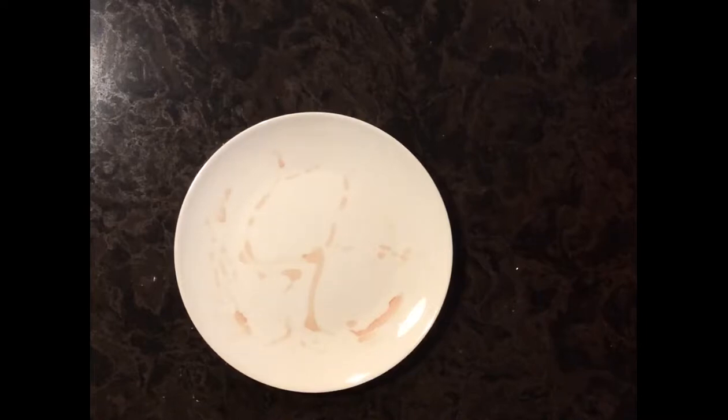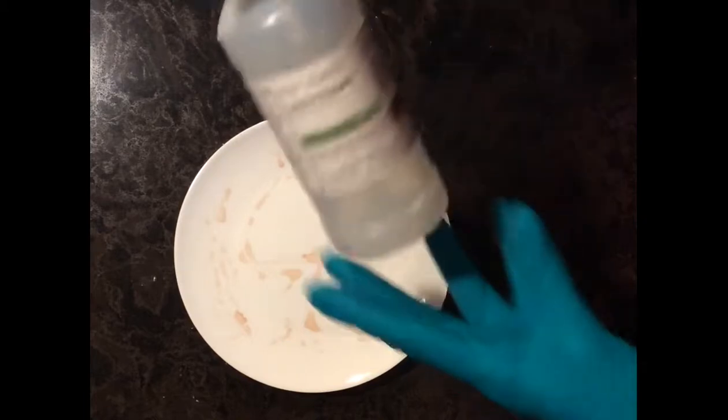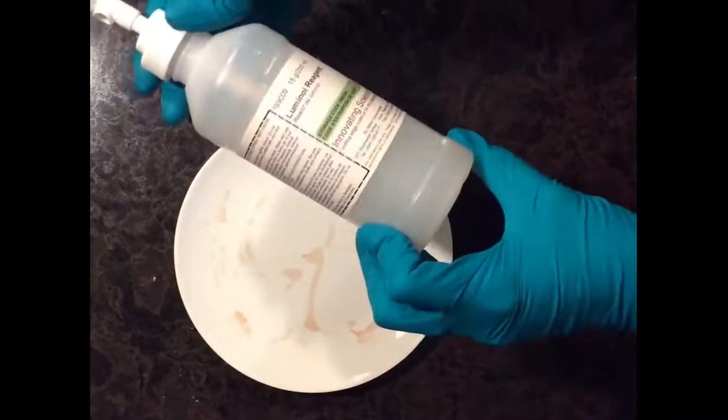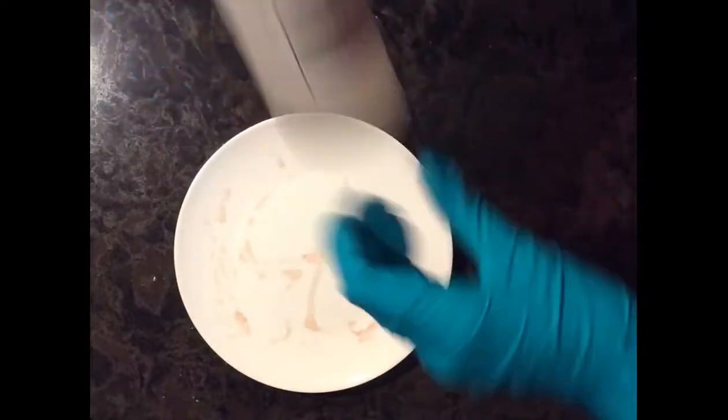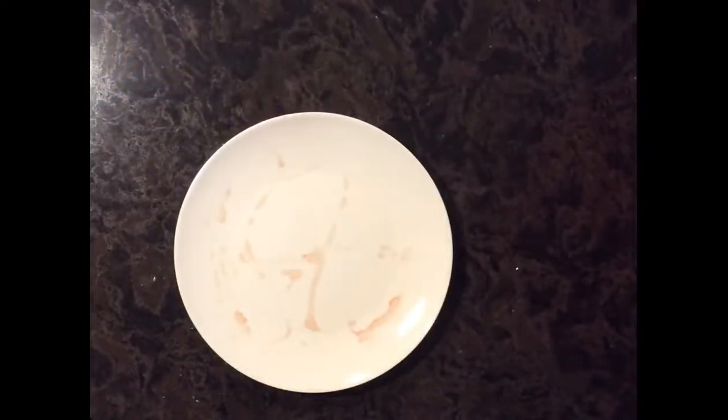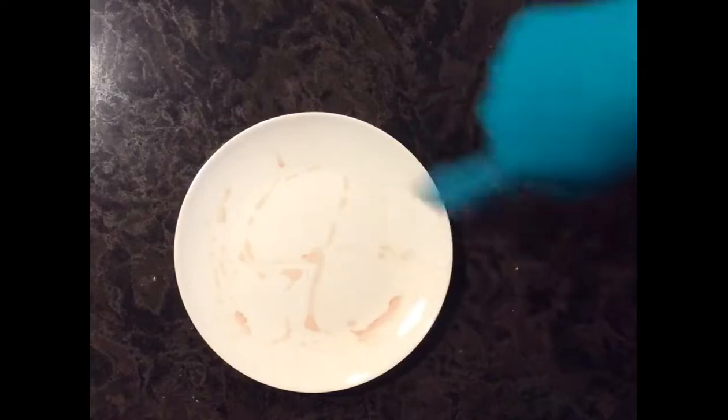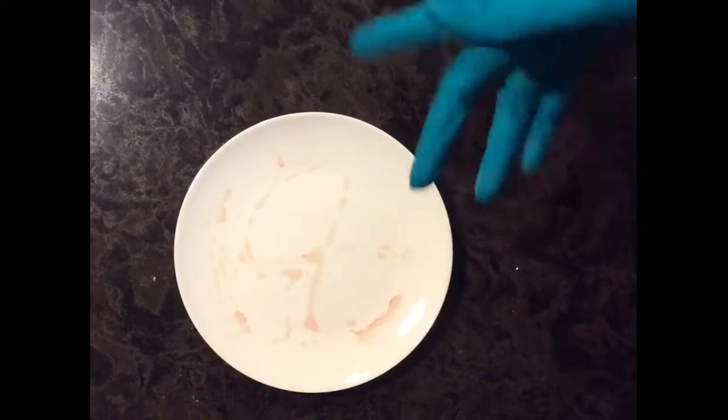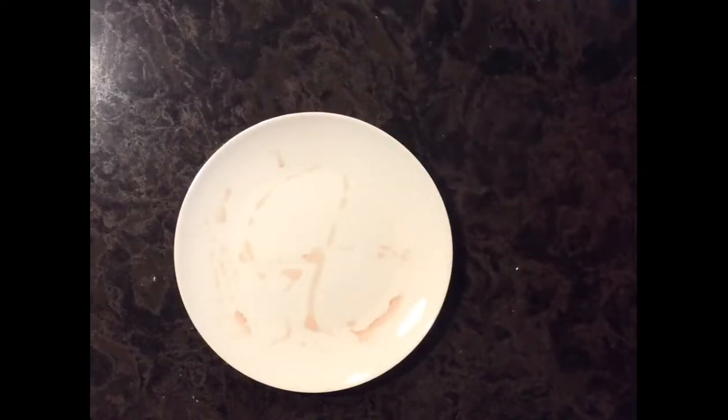All right, so I wanted to show you what luminol does in real life. So here I have a mixture of luminol reagent. So that has my mixture ready. And this here on my plate is just some ground beef blood from my dinner that I saved.